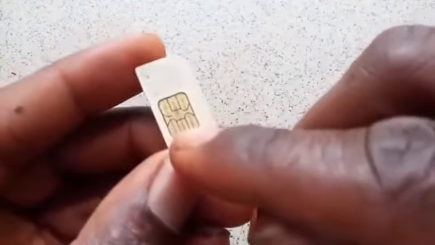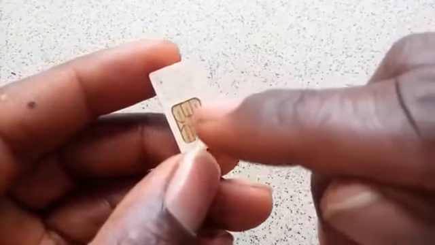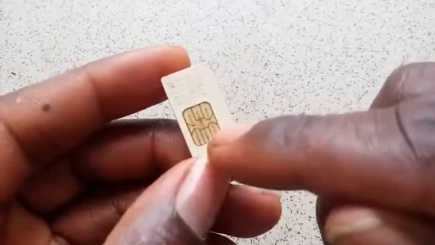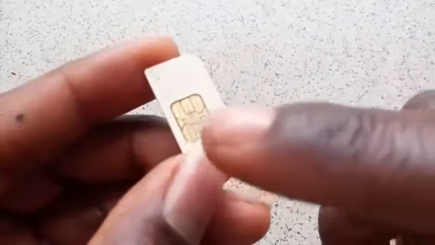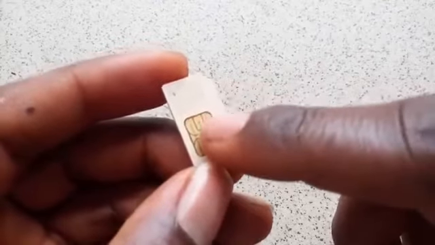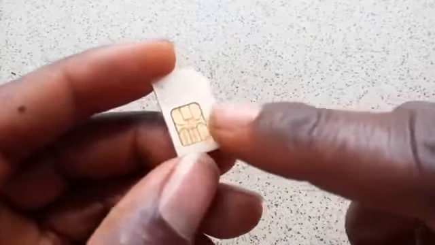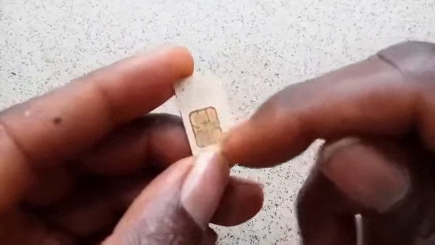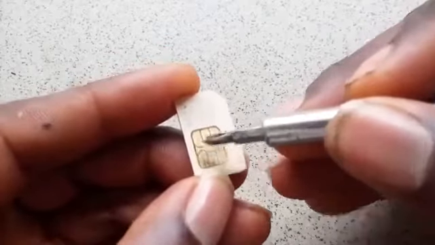is divided into how many partitions? Let us count. 1, 2, 3, 4, 5, 6. This SIM card is divided into 6 partitions. And what we are going to do is, if you want free calls, free internet, free SMS on any SIM, we need to wipe one of the partitions. You just have to scratch one of the partitions.